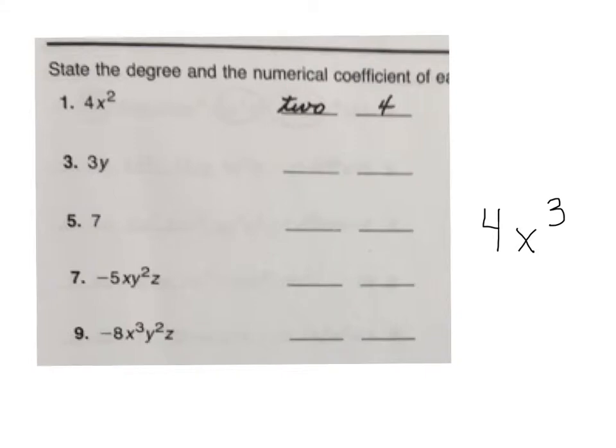The numerical coefficient is the number in front. So you can see they told you the numerical coefficient was what? 4. Now the degree is the highest exponent in the problem. What's the highest exponent here? 2. So the degree is what? 2.